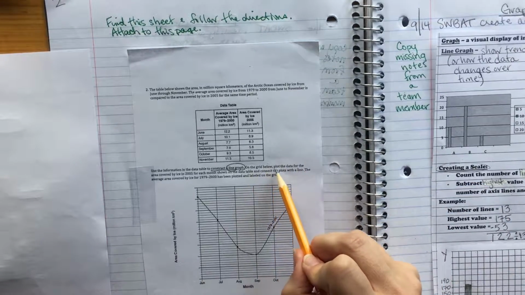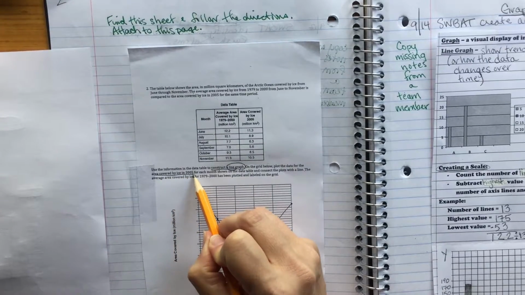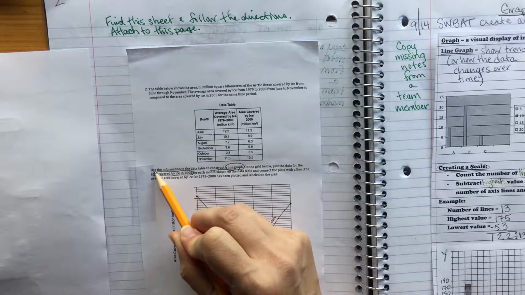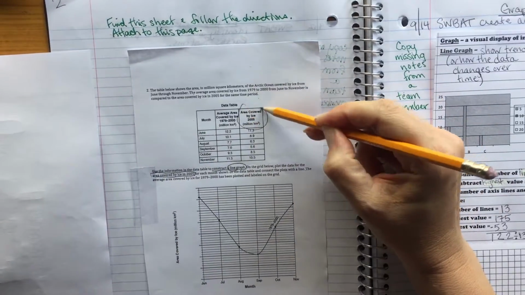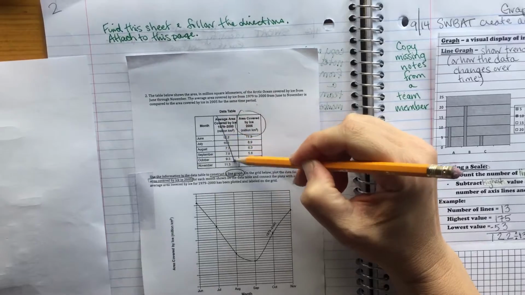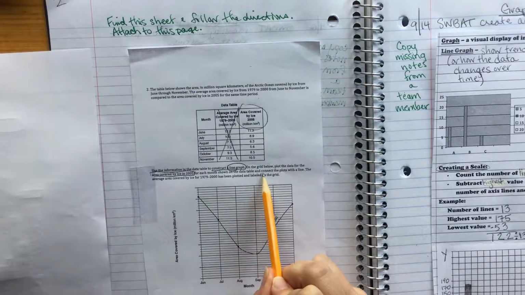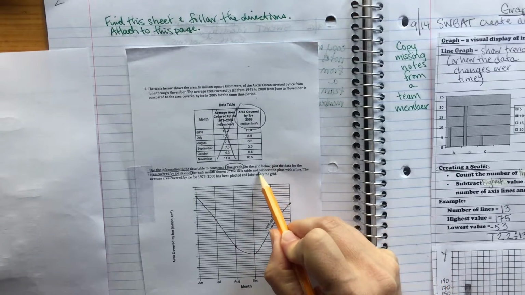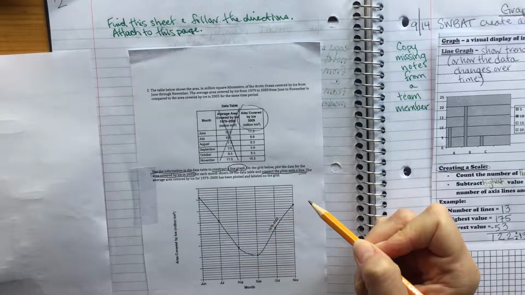On the grid below, plot the data for the area covered by ice in 2005. So this is another piece of information that's important because it's telling me that I should use this data and that I do not have to use this data. For each month shown on the data table, and connect the points with a line. This is another piece of information that is important. You want to make sure that you connect them with a line.